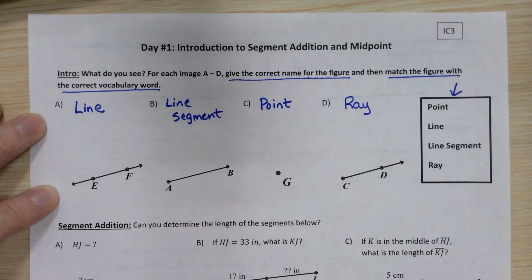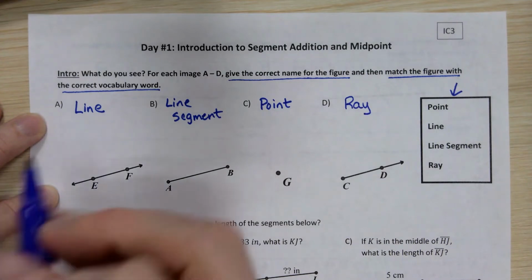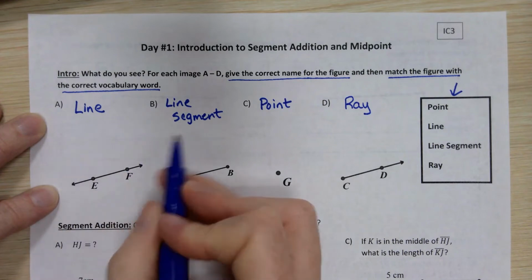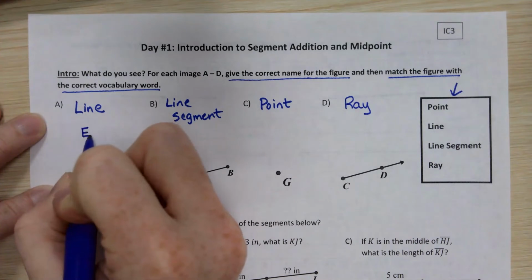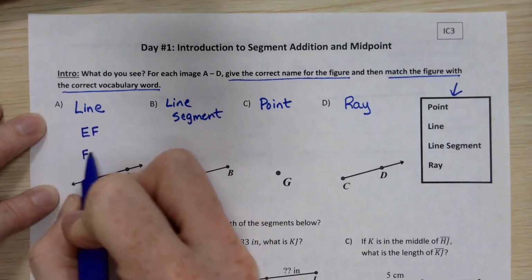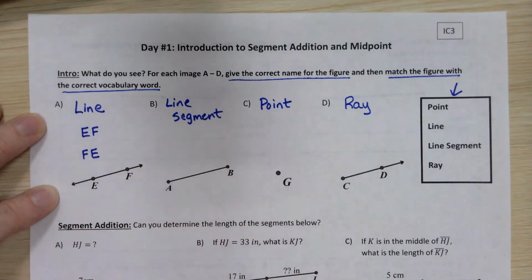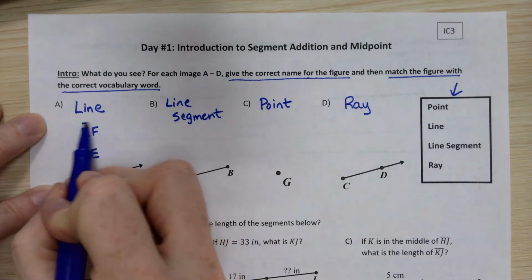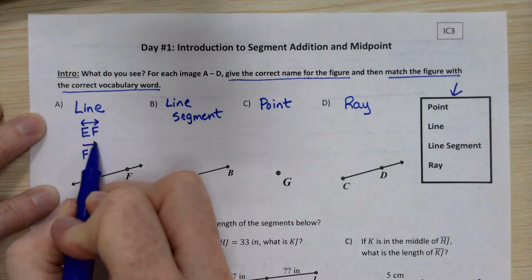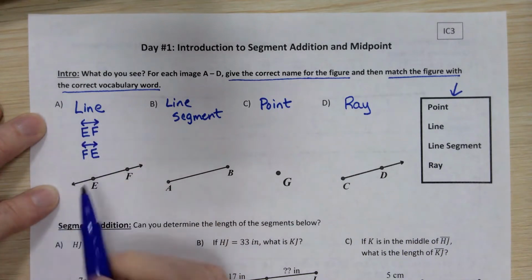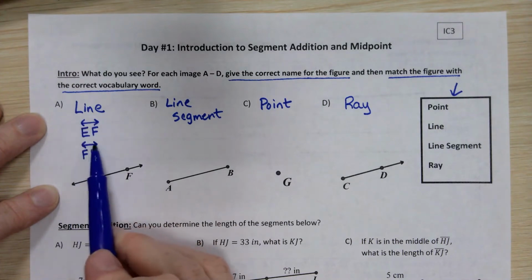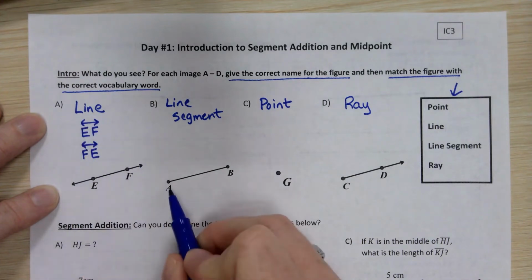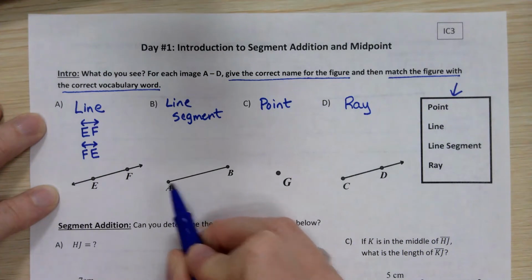If we come back through and give these figures names, to name lines, line segments, and rays, we always need two letters. The order of the letters doesn't matter for lines or line segments. You just need 2 points that are on the line or the line segment, and then you need the correct notation above those two letters. So for a line, it can be any 2 points on the line, and then the line symbol above those two letters. For a line segment, it can't be any 2 points. It has to be the end points.